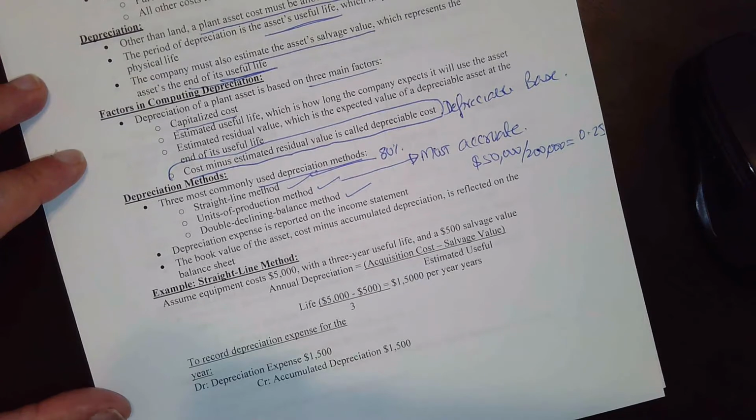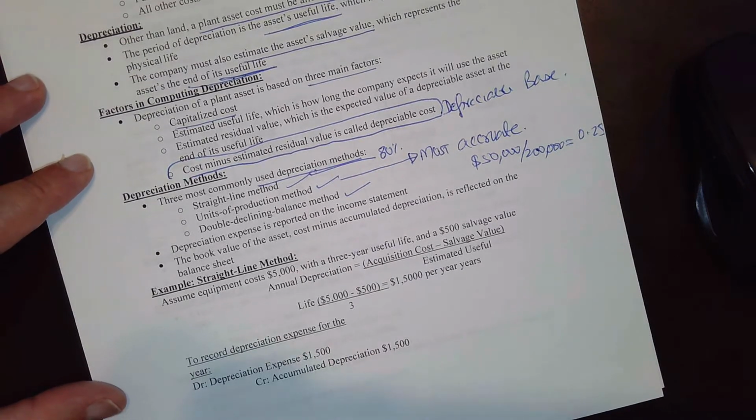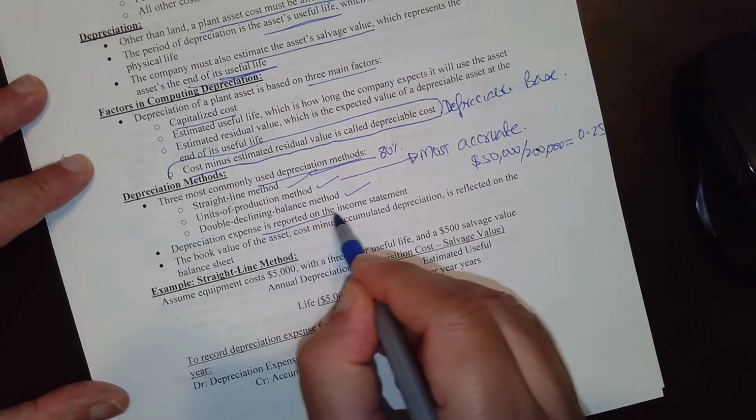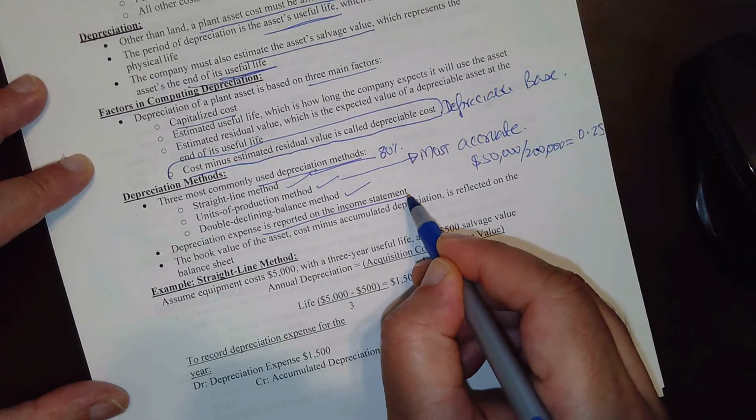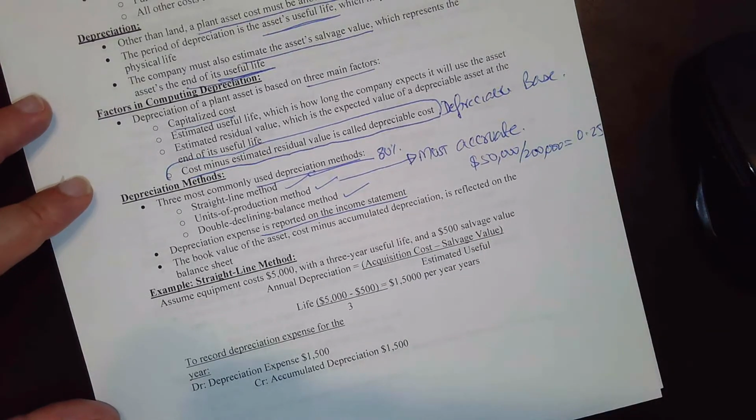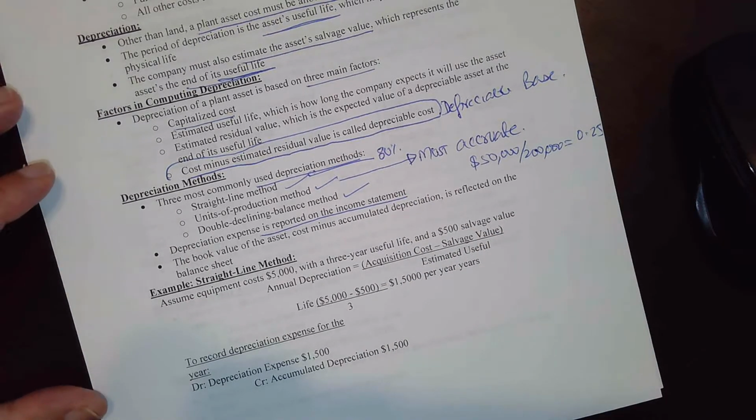All right. Now we're going to do another thing. Depreciation expense is always reported on the income statement. When we are talking about depreciation, we should also talk about accumulated depreciation. Accumulated depreciation is a contra asset account, and it is a balance sheet account. The asset account and the accumulated depreciation account stay side by side on the balance sheet.